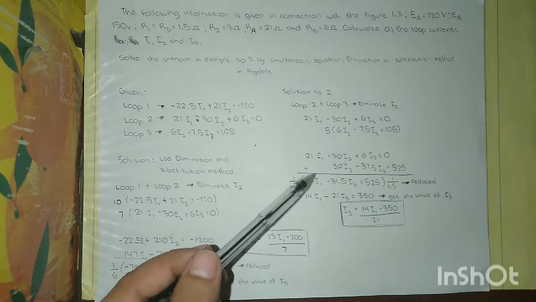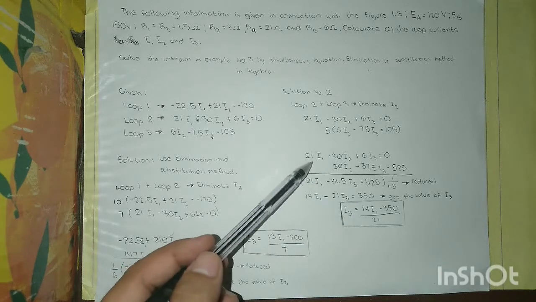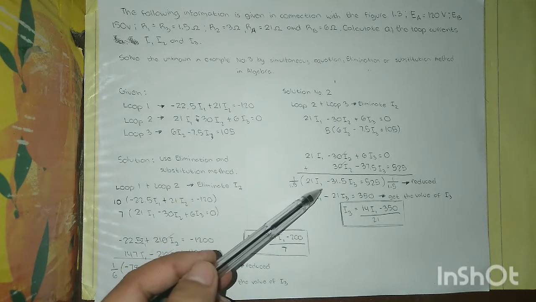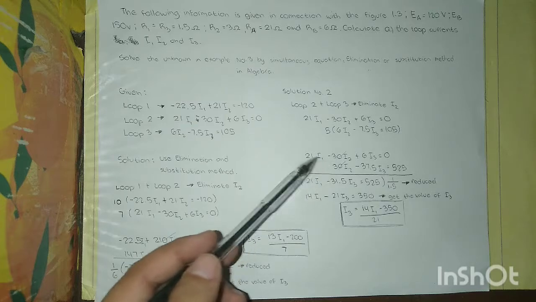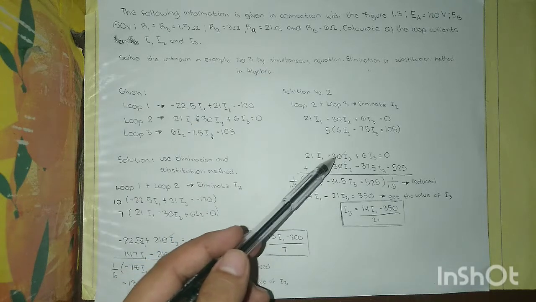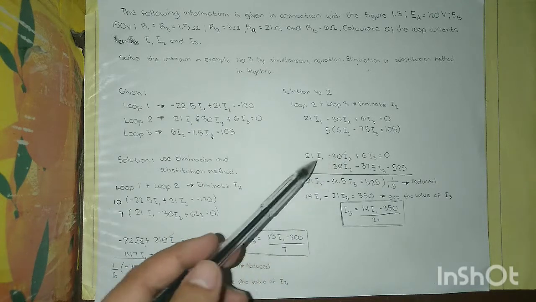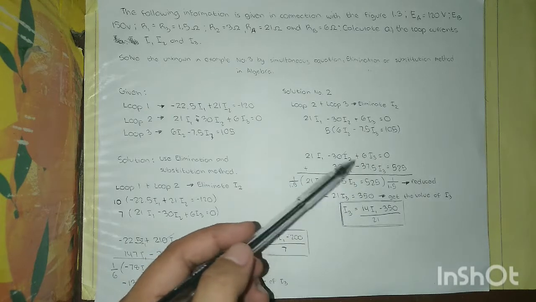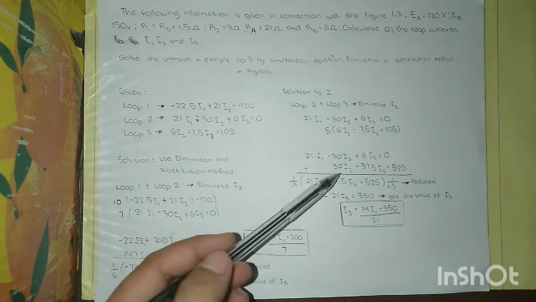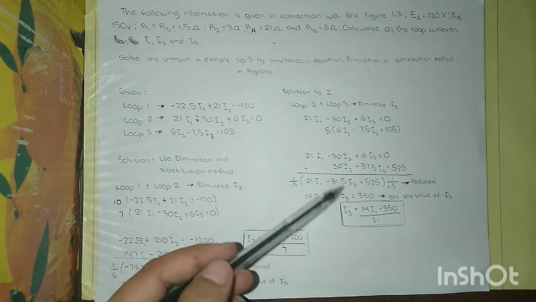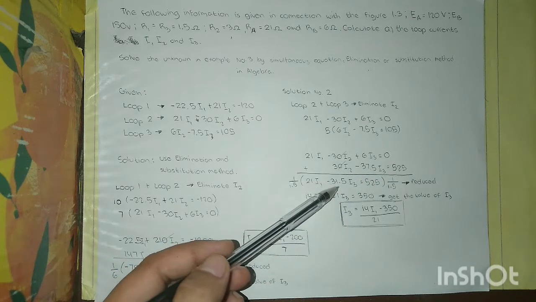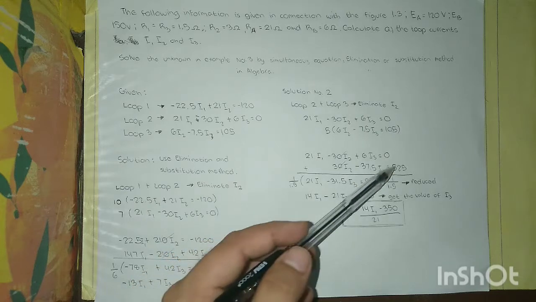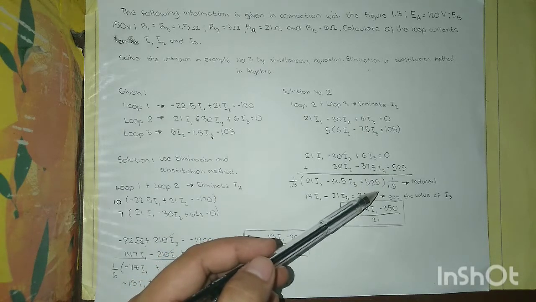So add the equations. Bring down 21 I1, and the I2 will be eliminated, so negative 30 I2 plus 30 I2 is equal to 0. And then 6 I3 plus negative 37.5 I3 is equal to negative 31.5 I3. And then bring down 525.